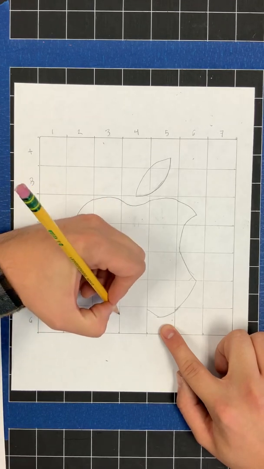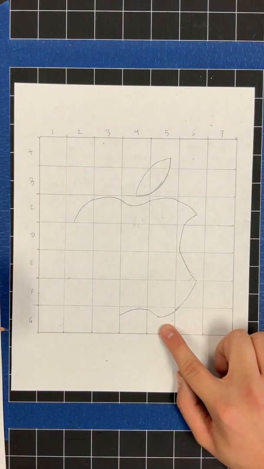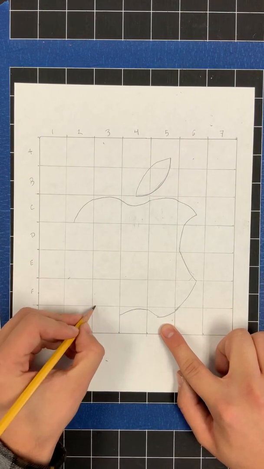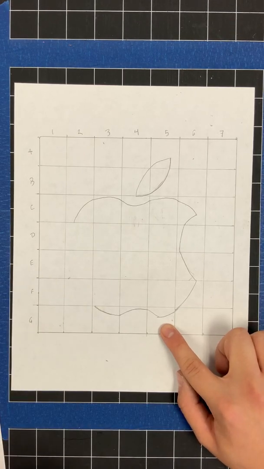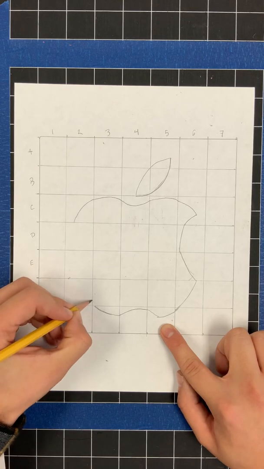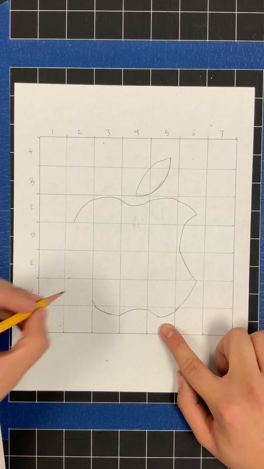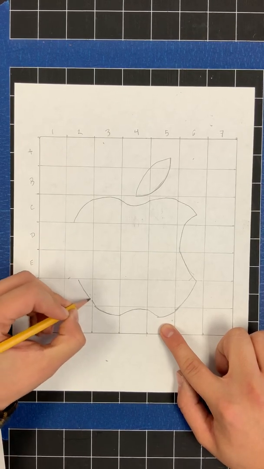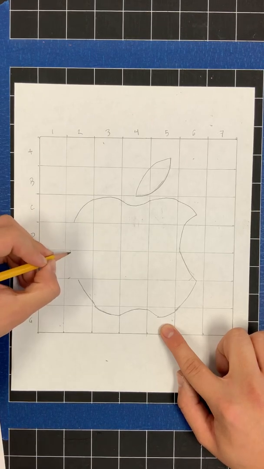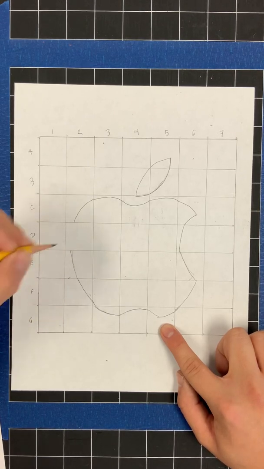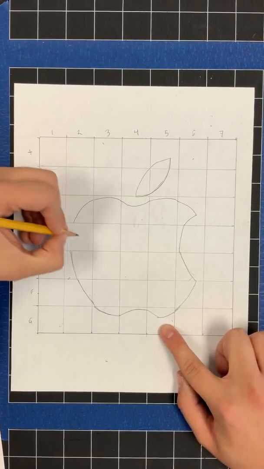G4. G3. F3. F2. E2. And to finish it off, D2.